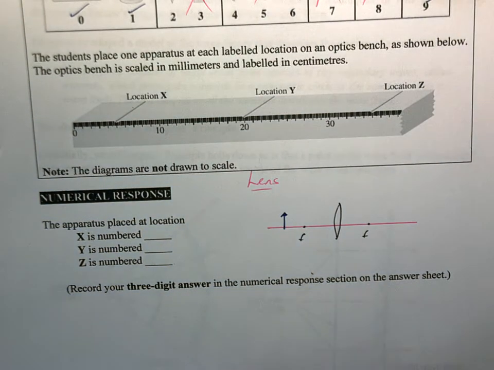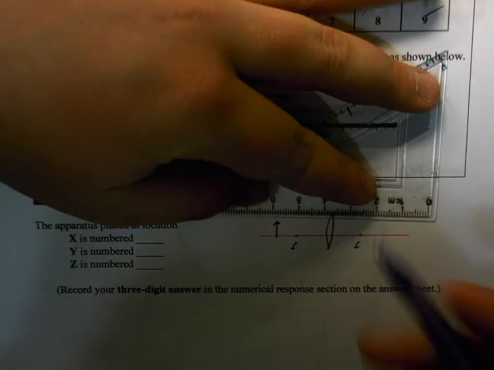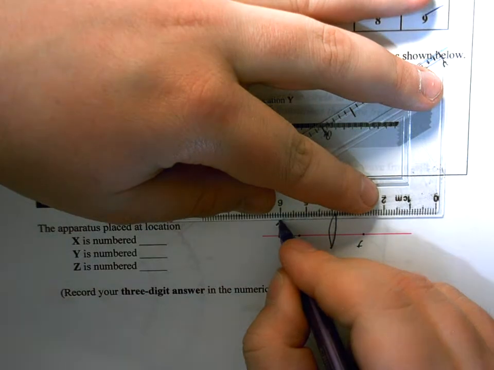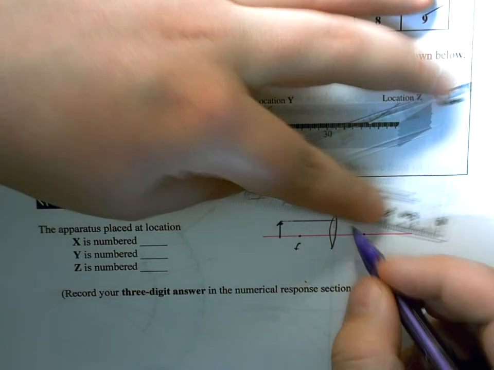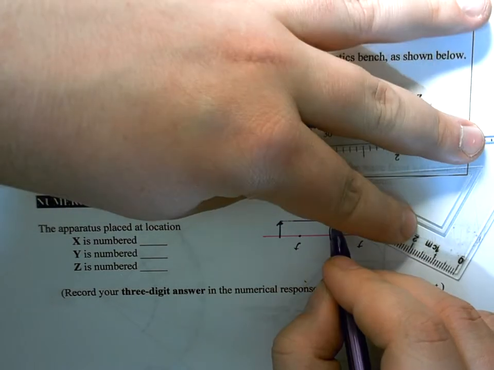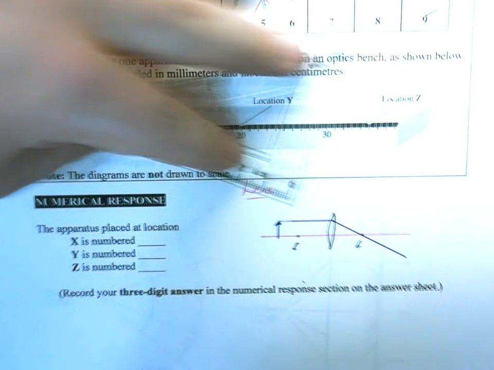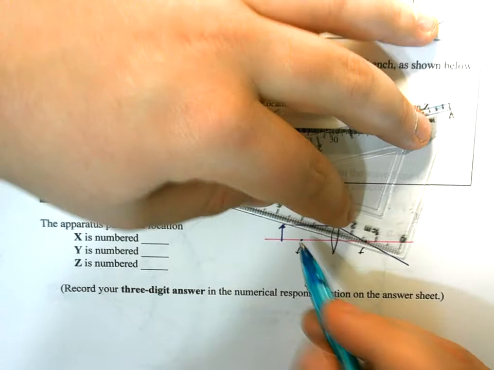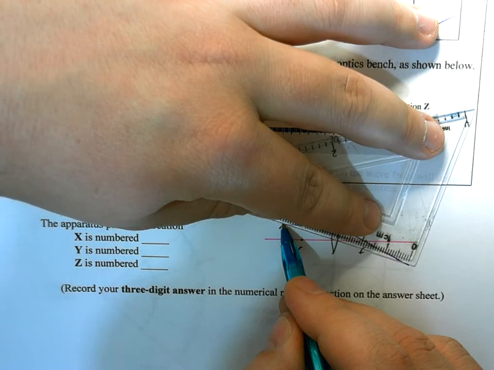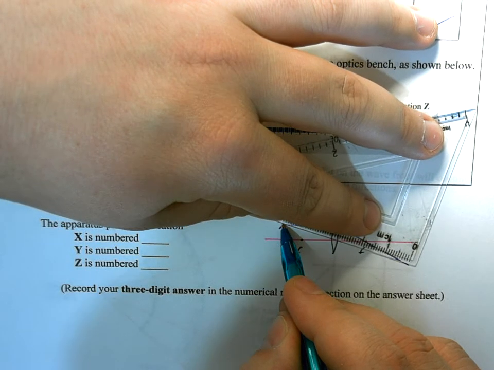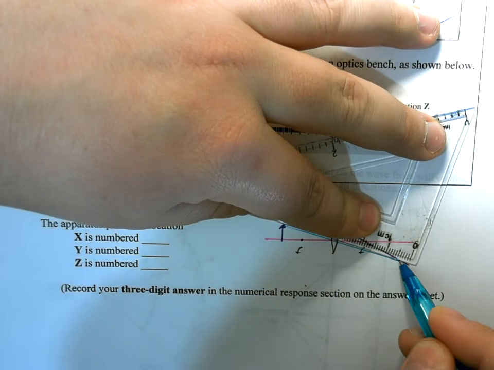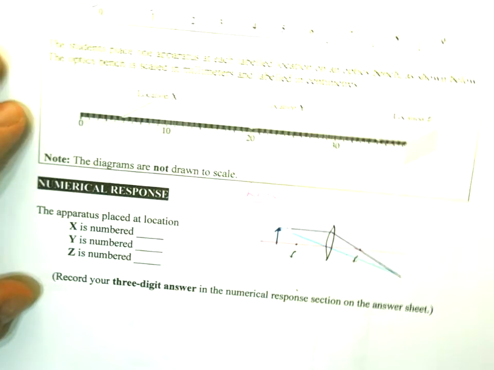Now, I can draw a ray diagram for this. So if I draw the ray diagram, and again, this is really crude, so it's not going to be great, but it's just meant to get a point across. And then if I draw my second ray here, it's going to be something that looks a little bit like this.